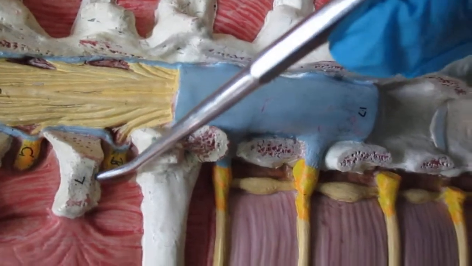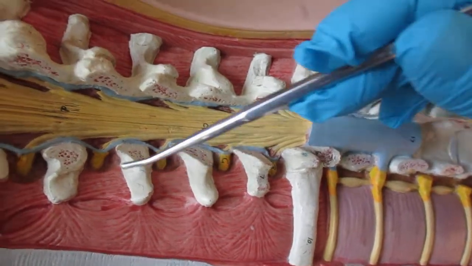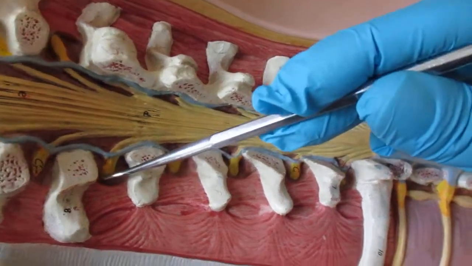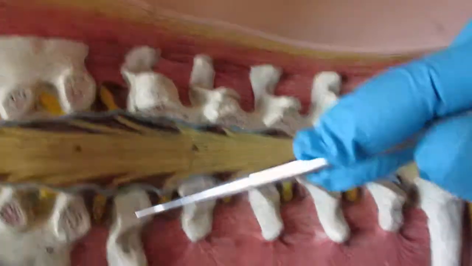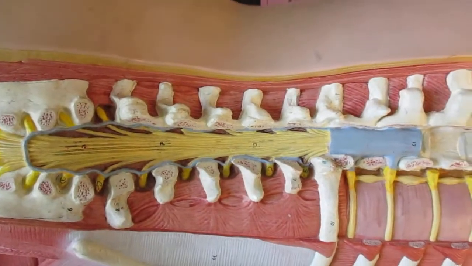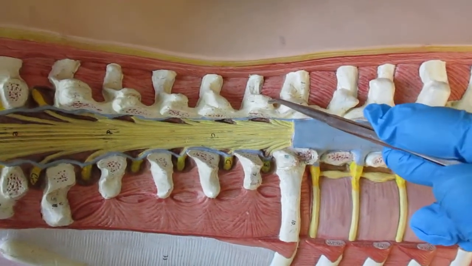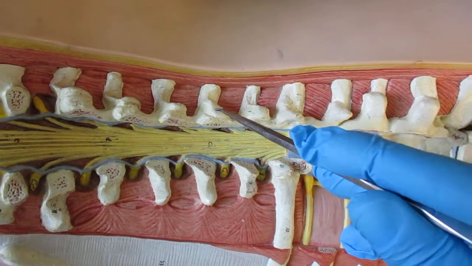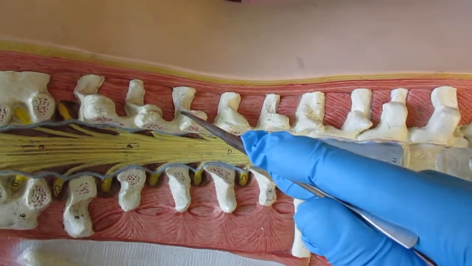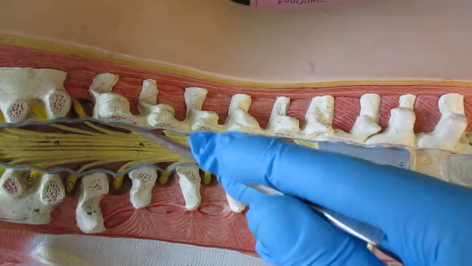And we have the second lumbar, third, fourth, and then fifth lumbar right here. So we can see L1, L2, L3, L4, L5. Pretty simple.